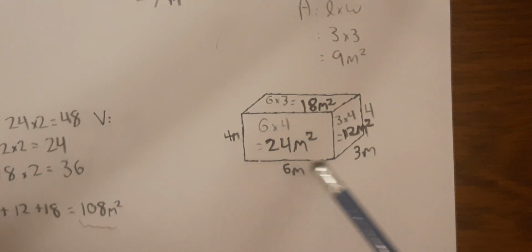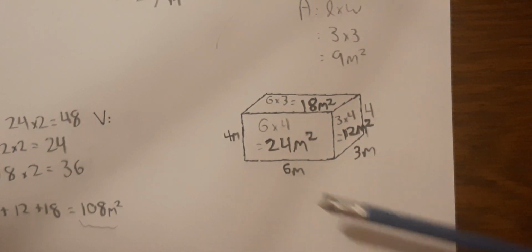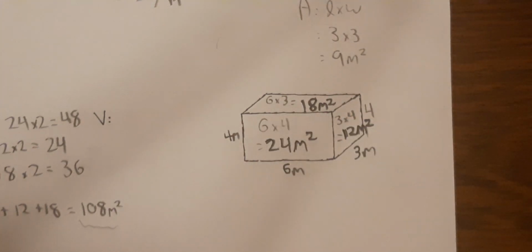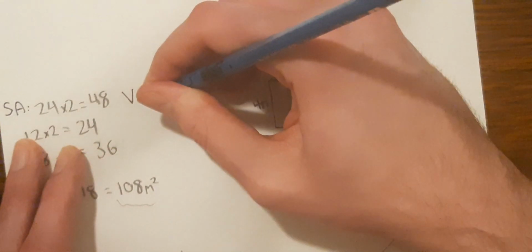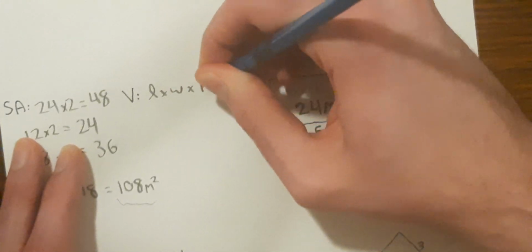It's 6 cubes long, it's 3 cubes wide, and it's 4 cubes high. So if we want to figure out how many cubes there are in total, let's just do 6 times 3 times 4. It's the exact same. For a rectangular prism, the volume, again, is the length times the width times the height.